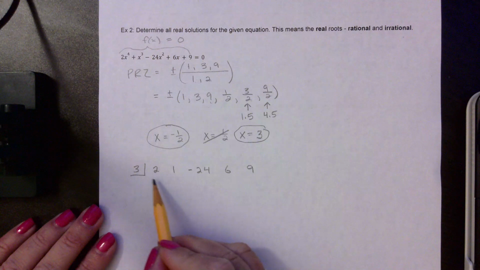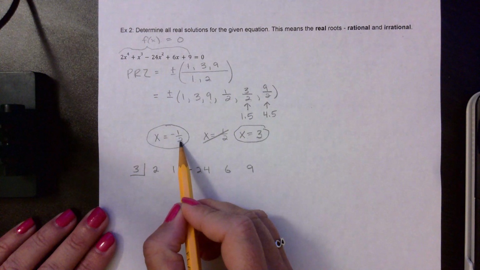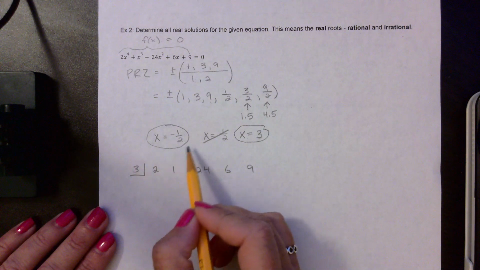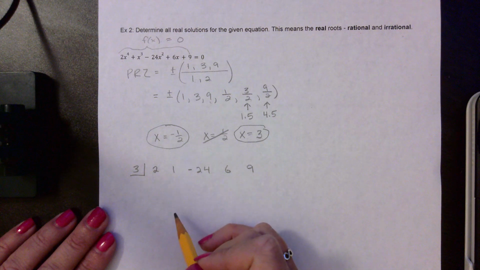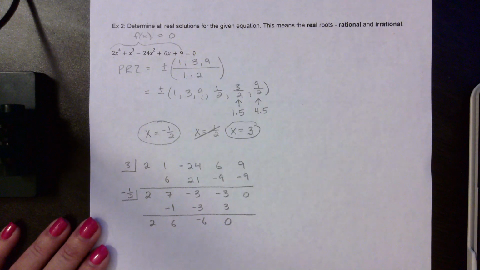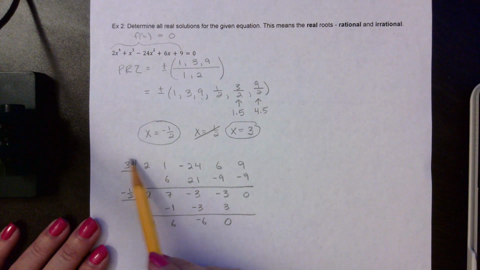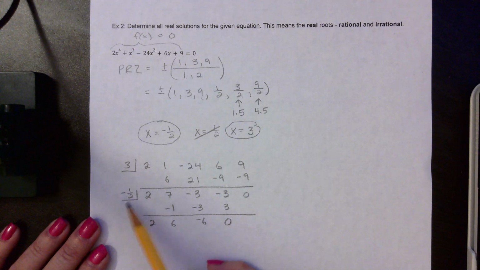Okay, so I am going to complete this synthetic division, and then I'm going to do repeated synthetic division with negative 1/2. So pause the video now, do your repeated synthetic division, and restart the video when you're ready. Okay, so I did my synthetic division with 3, came out with a 0 at the end. That was a good sign. Then I did my synthetic division with negative 1/2, came out with a 0 at the end.